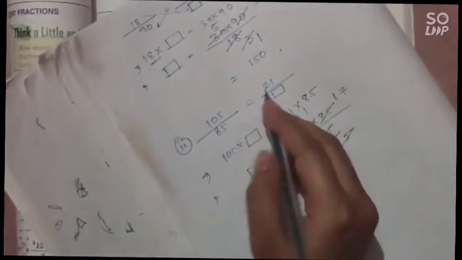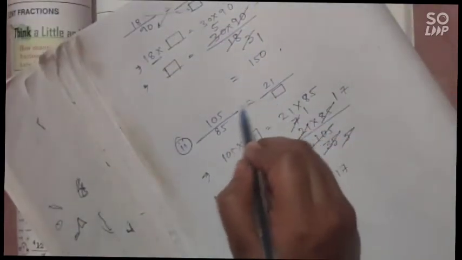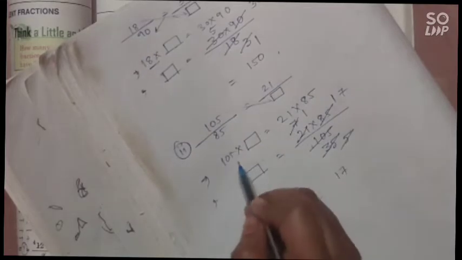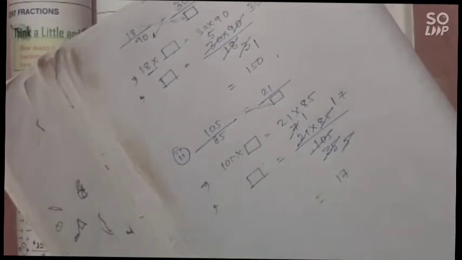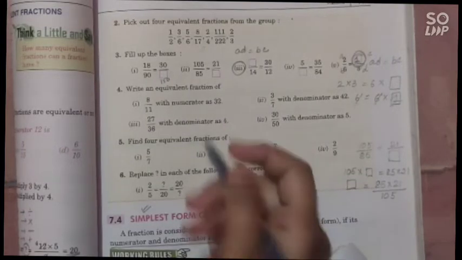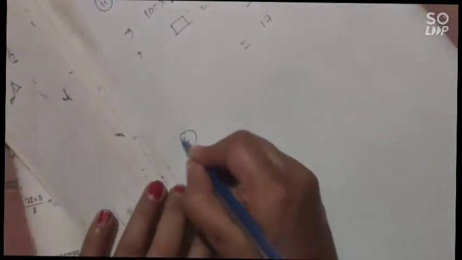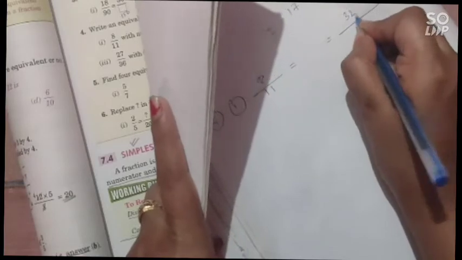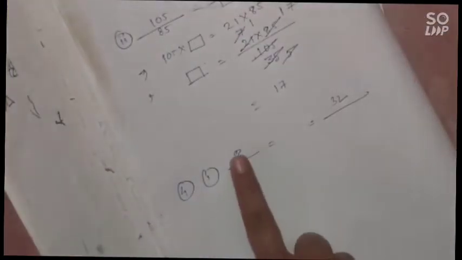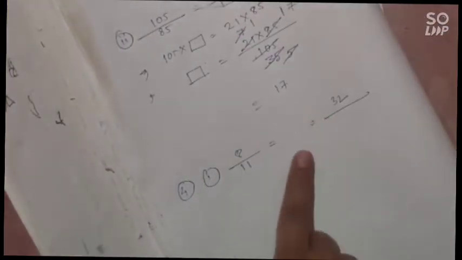আমরা জাস্ট বক্স যেটা যেই কোনাটা মাল্টিপ্লাই করলে আমরা বক্স পাবো সেটাকে আমরা লেফট সাইডে লিখতে ট্রাই করব। ওকে, নেক্সট কোশ্চেন নাম্বার 4. Write an equivalent fraction of question number 4 1. 8 upon 11, numerator আমাদের 32 করতে হবে। So how can you find 8 থেকে আমরা 32 কিভাবে পাবো?